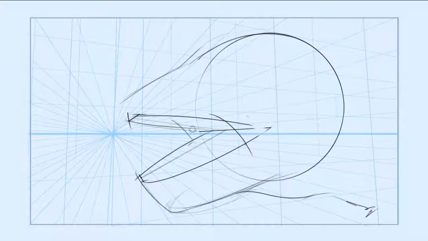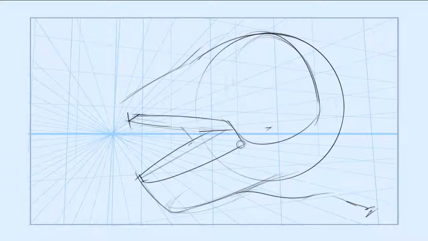His top jaw is above the horizon, so I can see the underside of his palate and lots of teeth, and the bottom jaw is below the horizon line, so I can see all the teeth. This was a conscious choice, and it really allows me to focus on the exciting part of this character. Now you can see here I haven't put in any specific details yet.